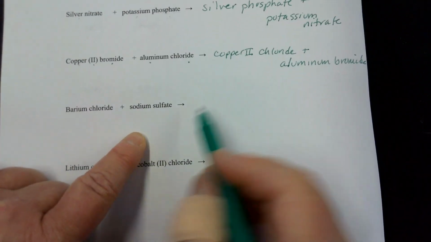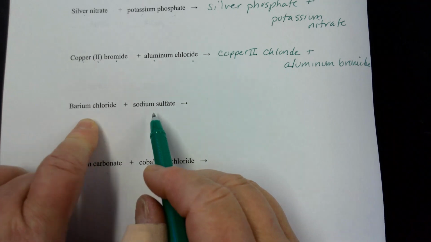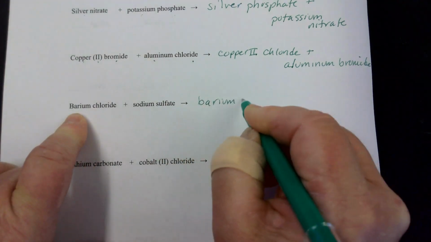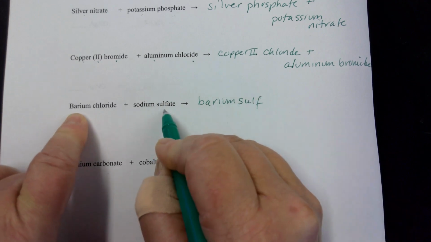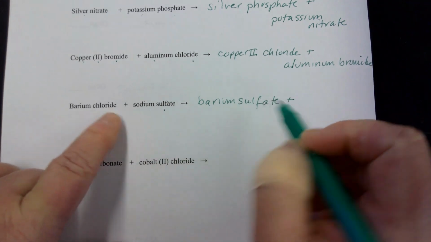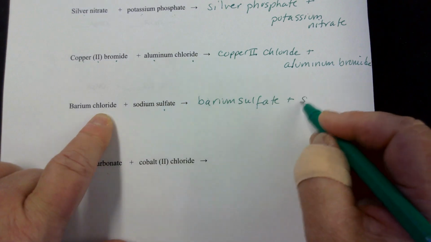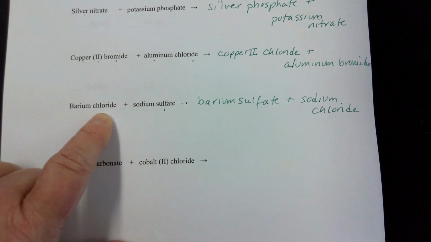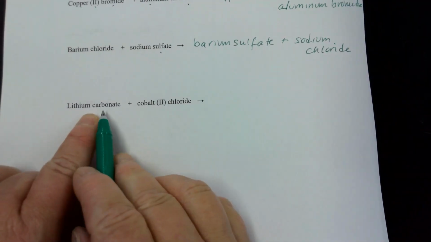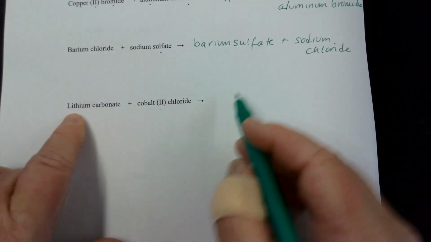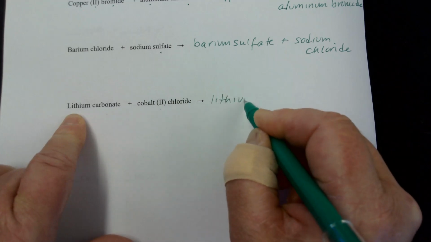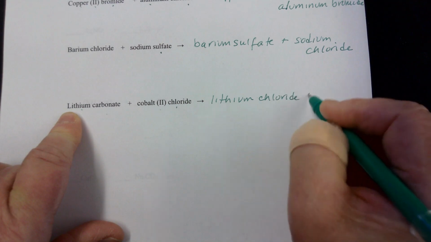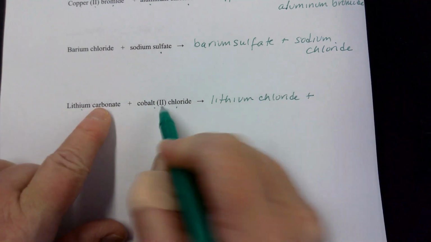All right. Just going over a few more examples, but it's more of the same. Barium will combine with sulfate, and sodium will combine with chloride. Lithium carbonate and cobalt 2 chloride will become lithium chloride and cobalt 2 carbonate.